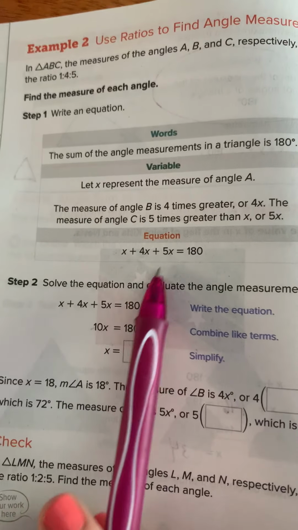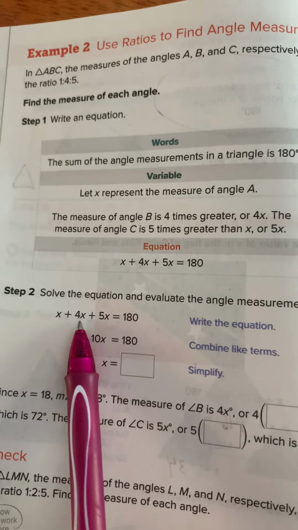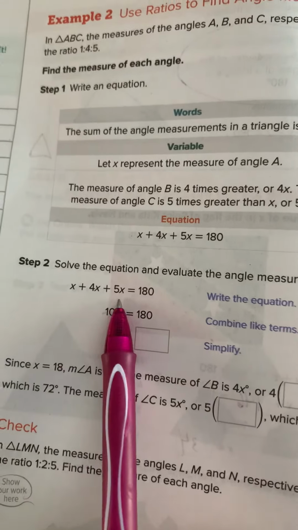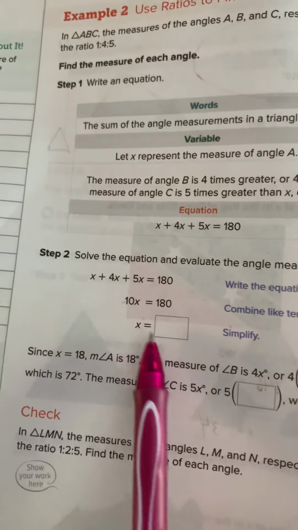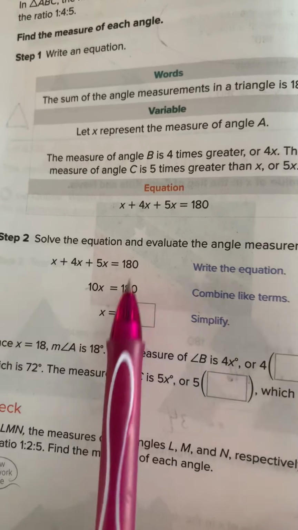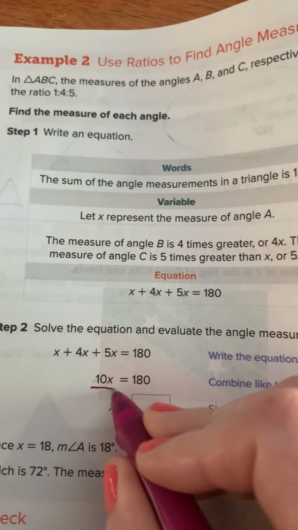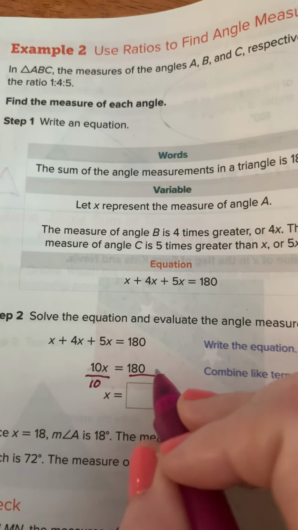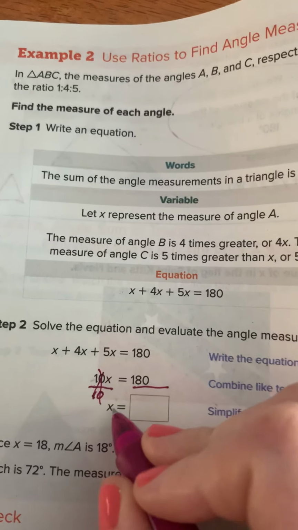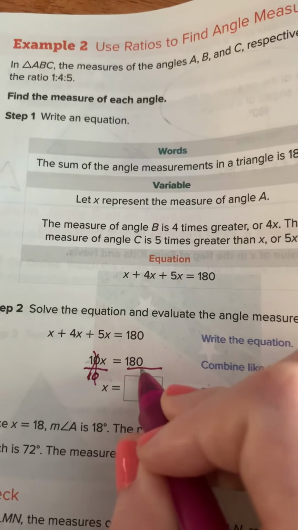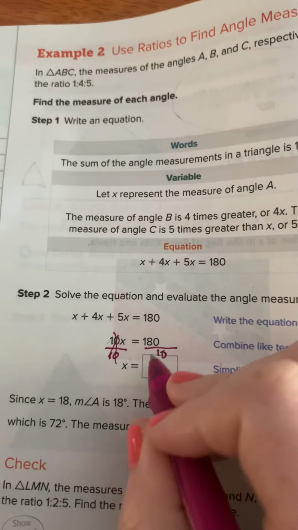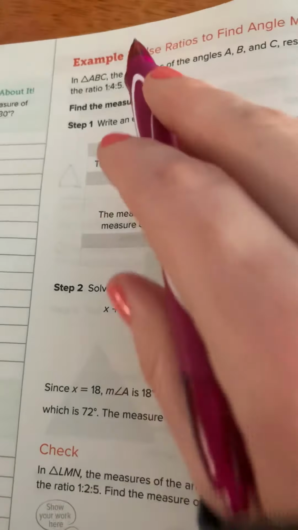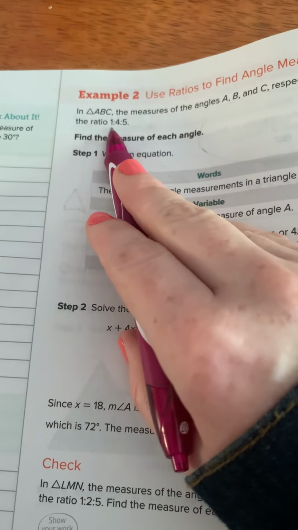So solve the equation. So if you know there's 1x, and 4x and 5x, you just add them up. That's 10x. See, we couldn't have done that if that was A and B and C. It would still be A and B and C. That's why. So 10x. So what do we do here? Well, you have to divide because that's a multiplication problem. So you divide by 10, and that will cancel each other out to equal 1x, so just x. And then 180 divided by 10, you'll get 18. So since x is 18, we know that the ratio, just one of those, is 18.